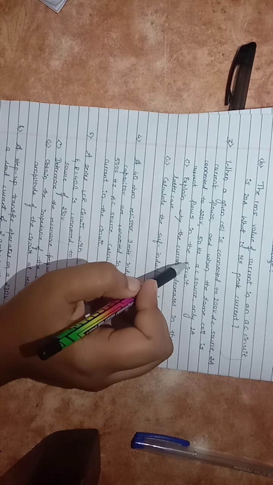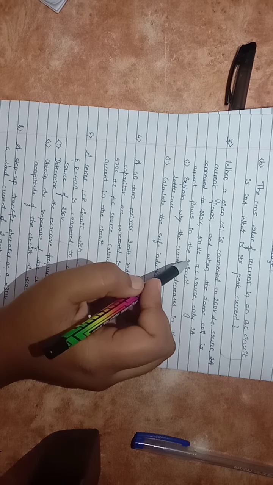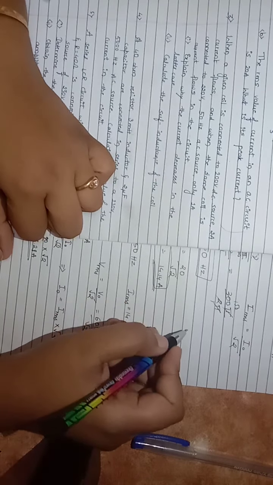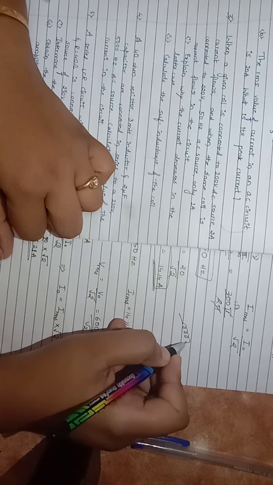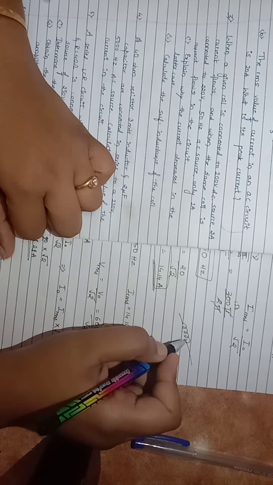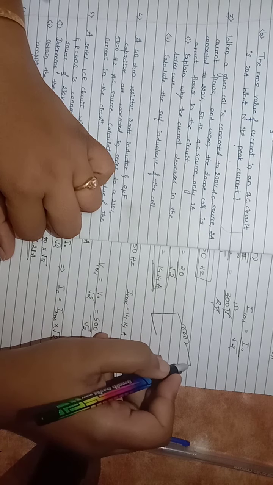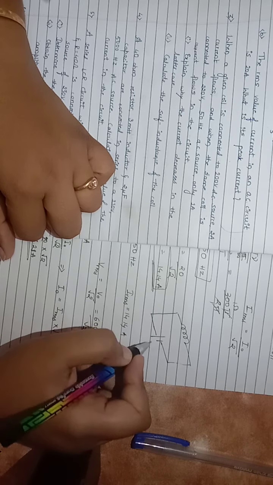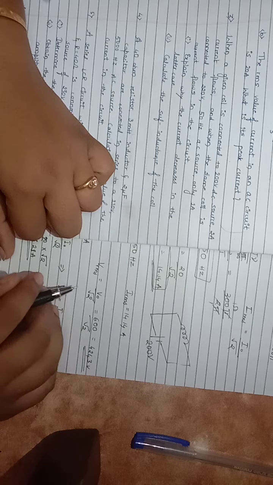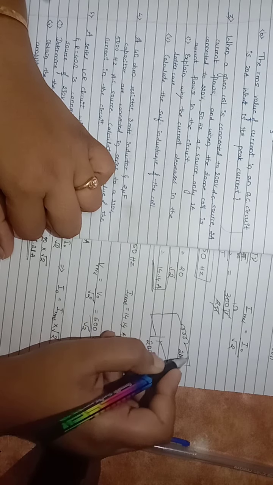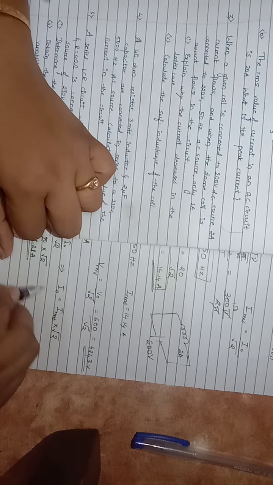Means what is the exact situation? We are considering one coil. We are connecting this coil to a 200 volt DC source.